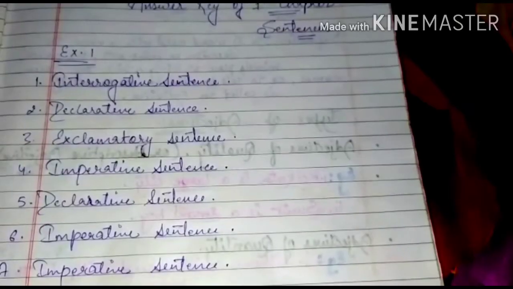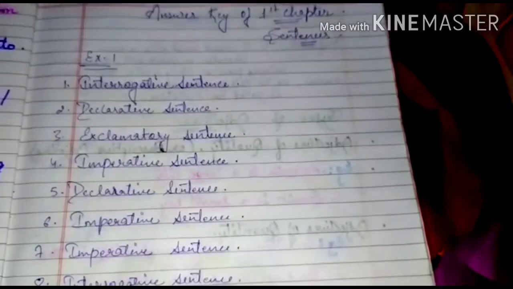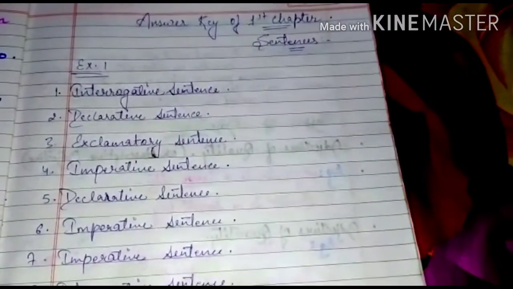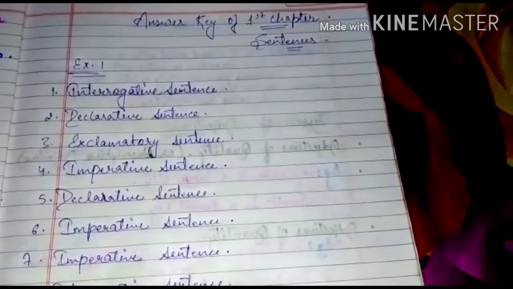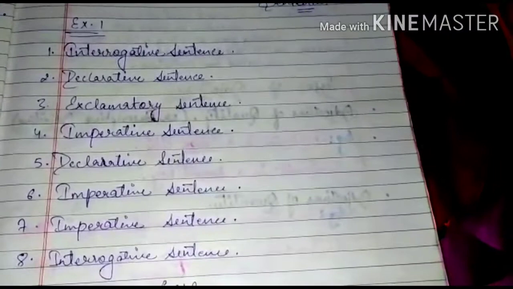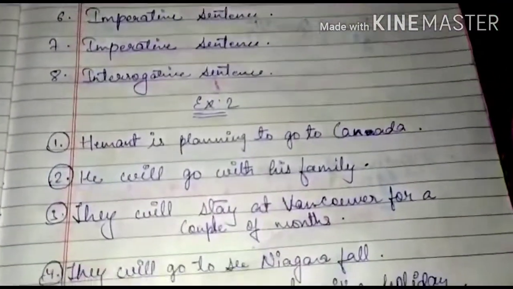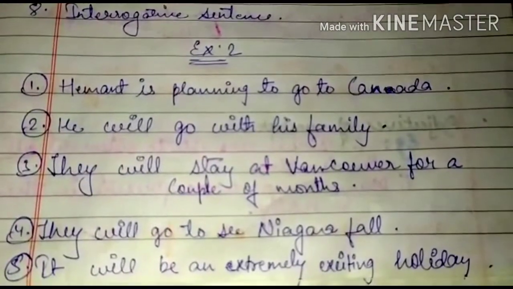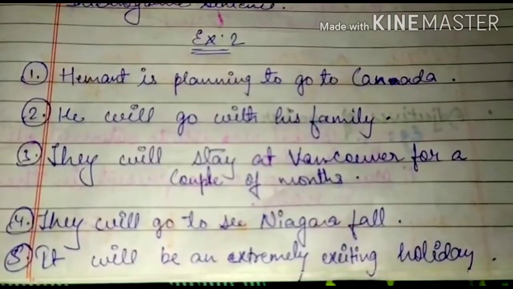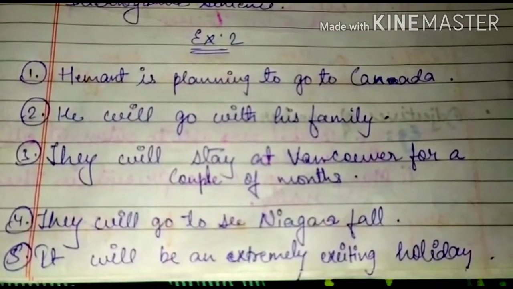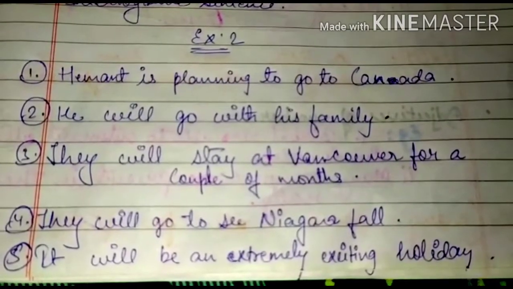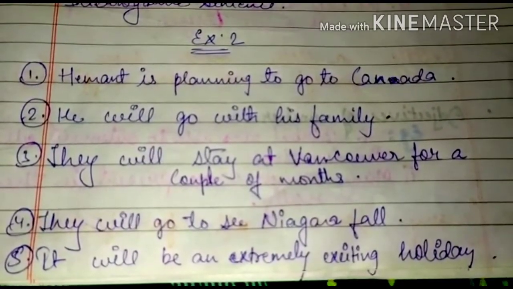These are the answers of the previous chapter. This is exercise 1 and this is exercise number 2. You can pause the video and copy it down.